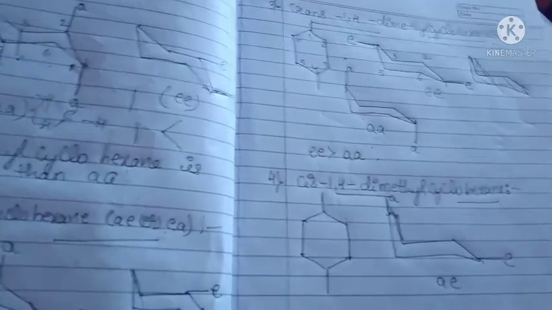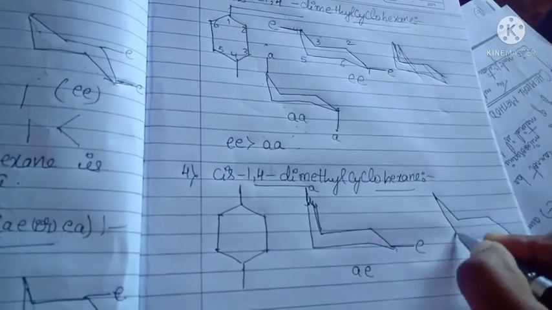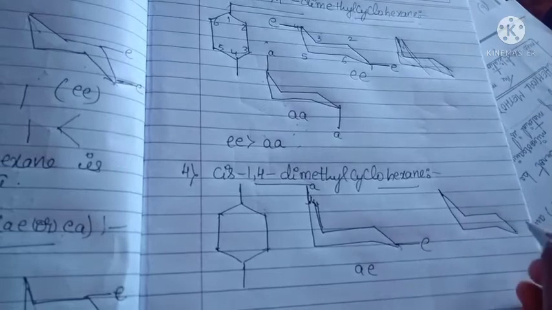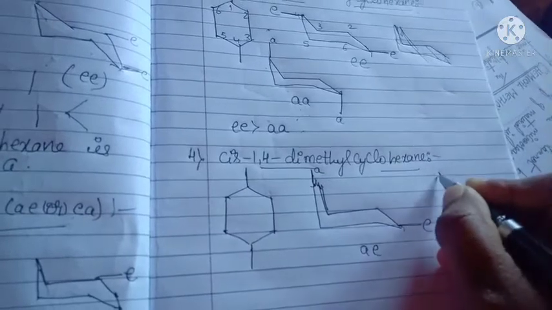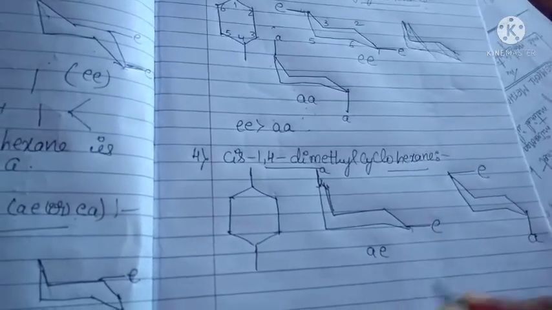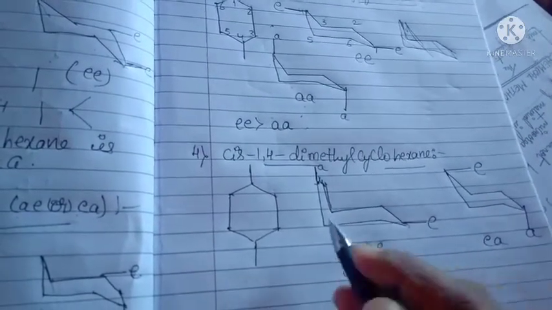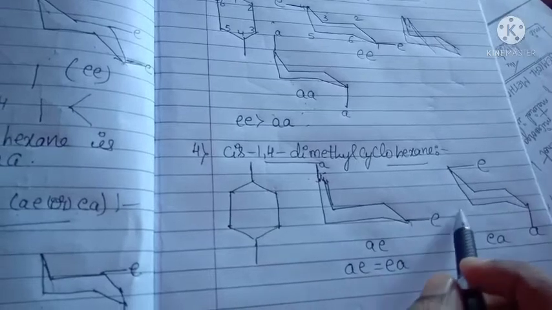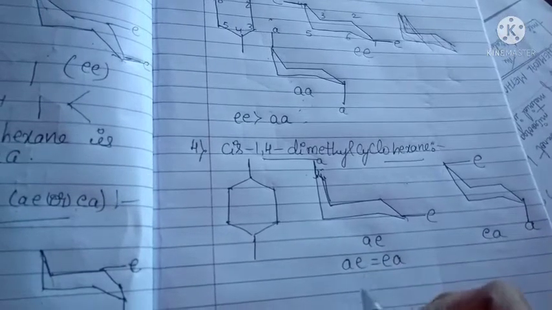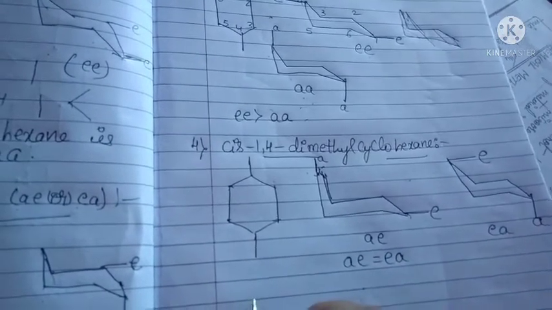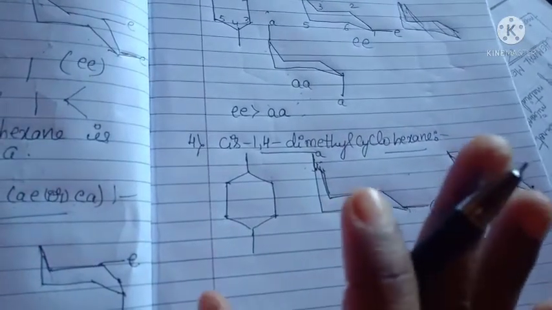This is AE and another one is EA, this is A, this is E position. Here AE is equal to EA because the same substituent group is present at the different carbon atom. Okay. So that's why they have the same stable configuration, because no different substituent group is attached.